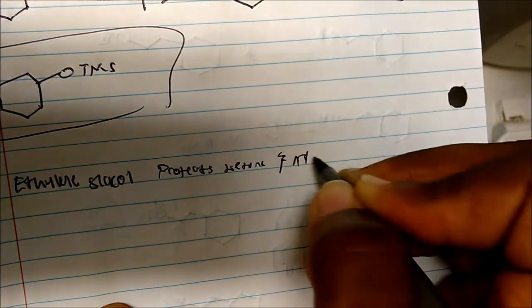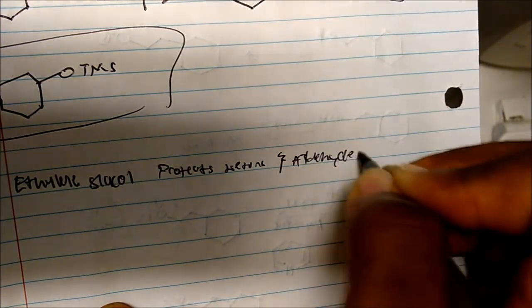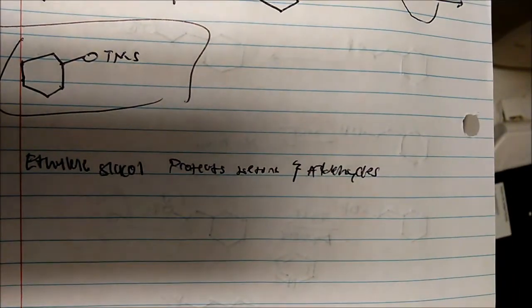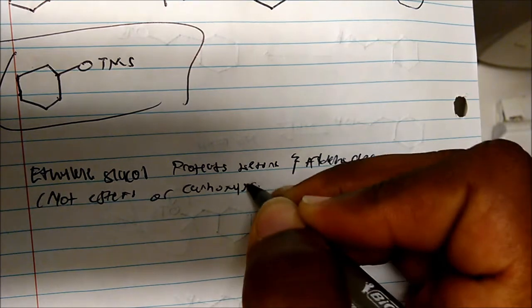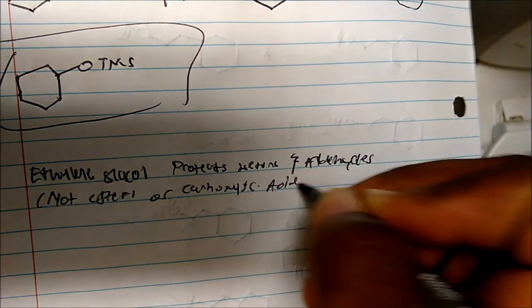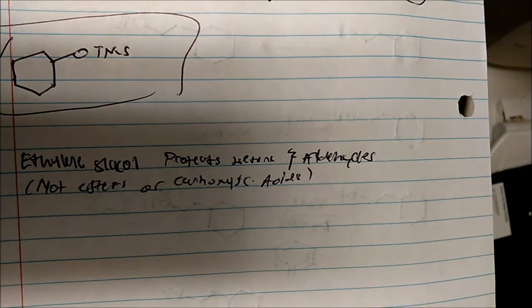All right, ethylene glycol. Now, ethylene glycol protects ketones and aldehydes, not esters or carboxylic acids. You know what I mean? Not esters or carboxylic acids. And usually you use ethylene glycol in some sort of acid workup.